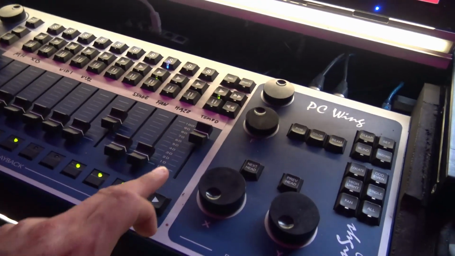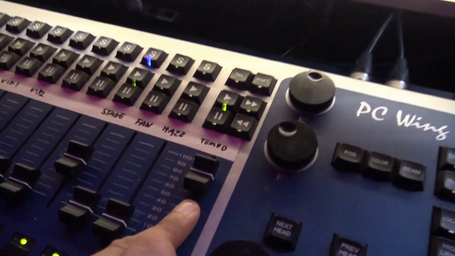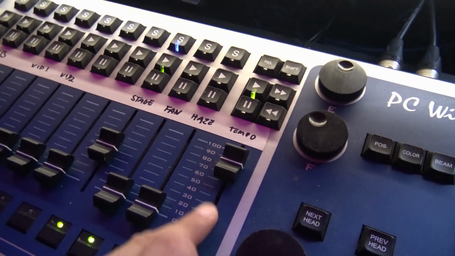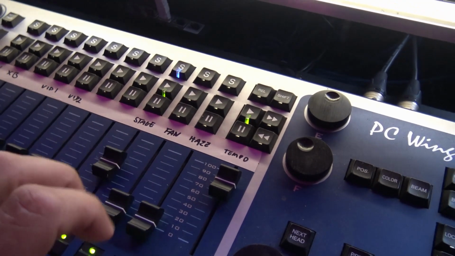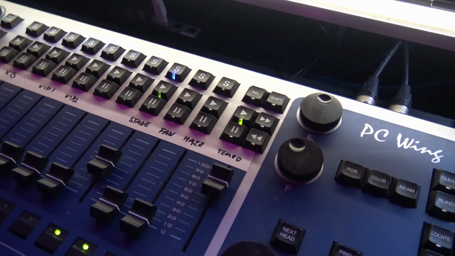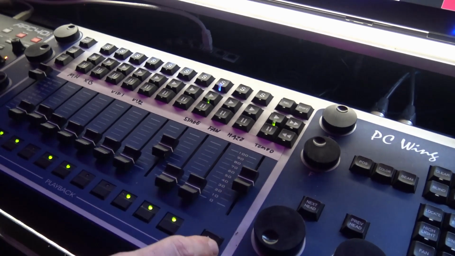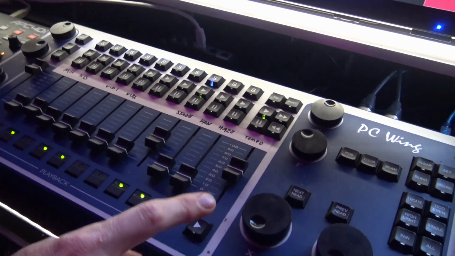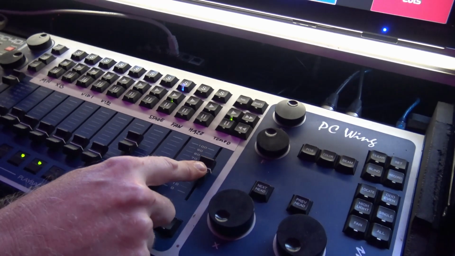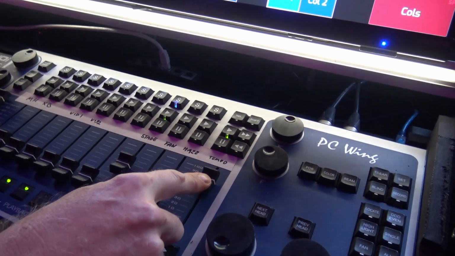So let's just look at the controls on here. So we've got a tempo slider here. So this sets the speed that the lights are changing at, is that correct? Yeah, it sets a master tempo. So you can set it to the middle and tap it in. Okay, and then adjust it. Yeah, and then tweak it. Okay, cool.